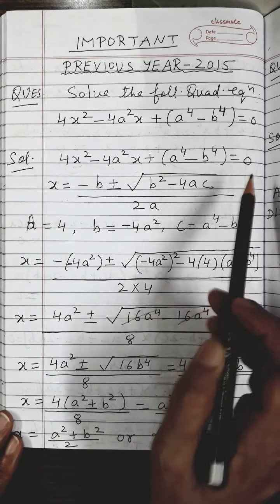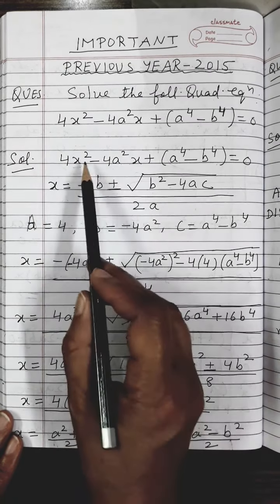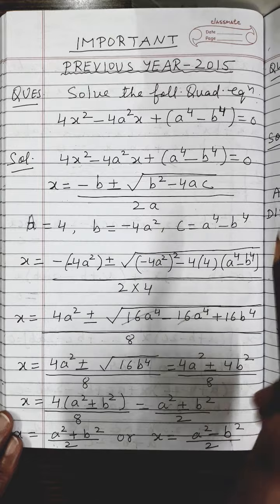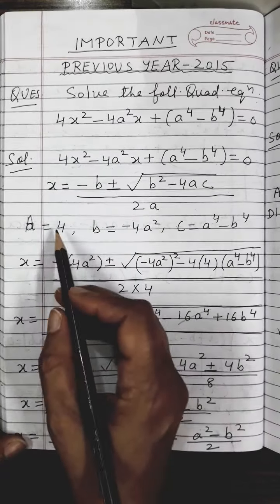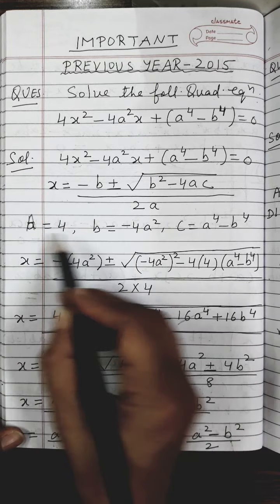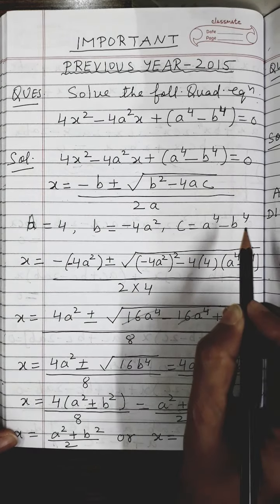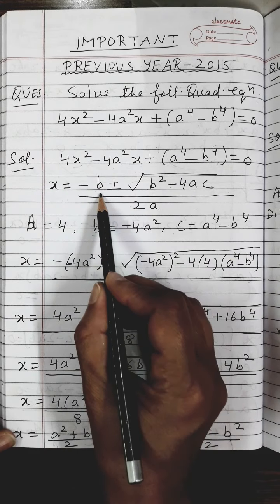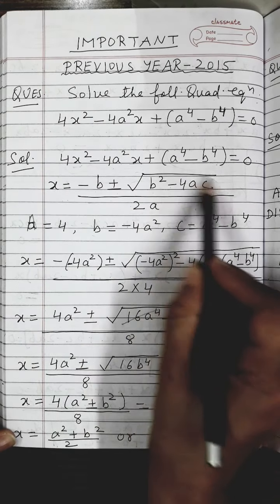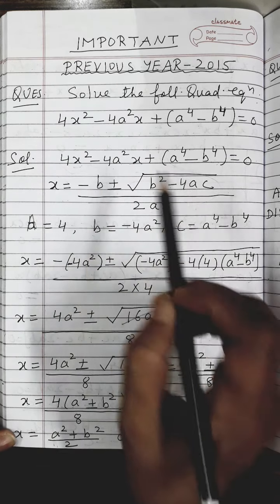These A, B, C are of the formula and these a and b are of the equation. You can write it as capital A or keep it as small letters itself. The only point is that a, b and c in this formula do not coincide with the a, b letters of the equation.